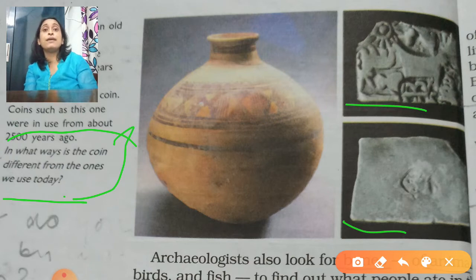And then you can make it further interesting. Collect some pictures if you can. You can search on the net, collect some pictures of the coins which were used in the earlier days. Paste the images in your notebook, and then you can write this answer. In what ways is the coin different from the ones that we use today? You will find a lot of differences.